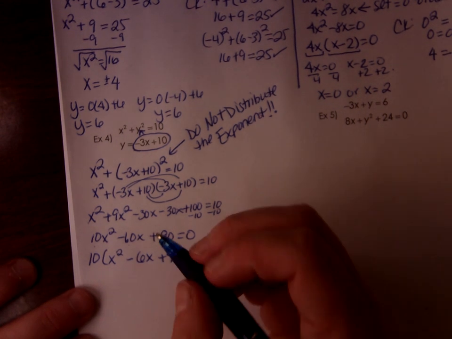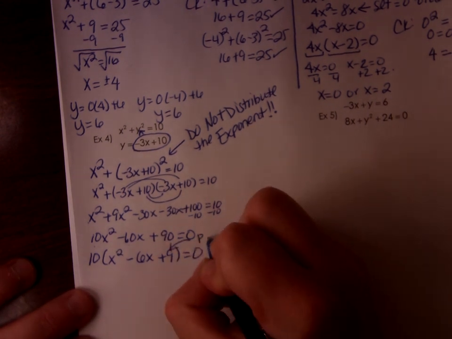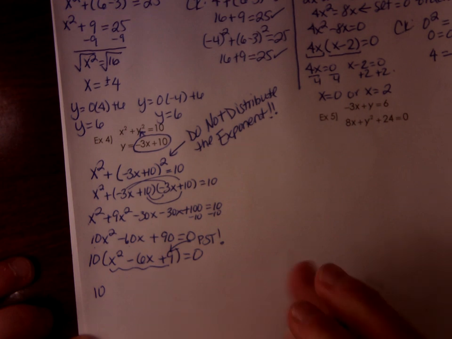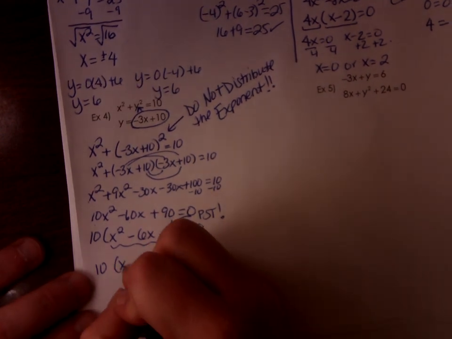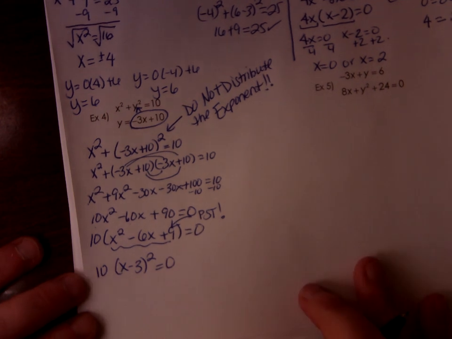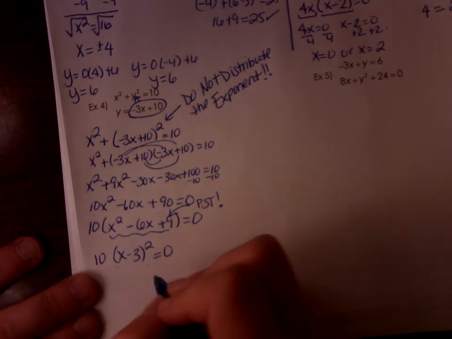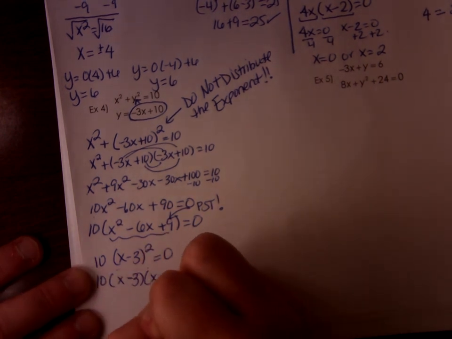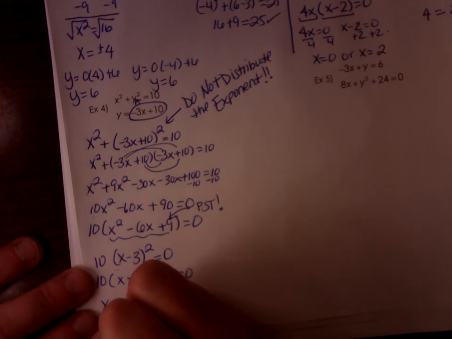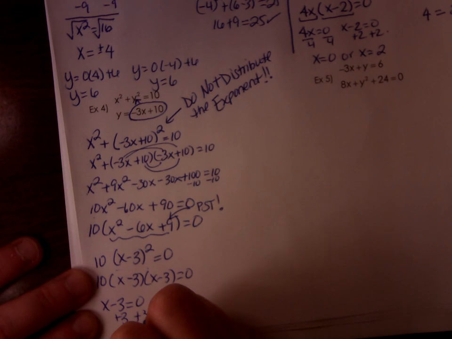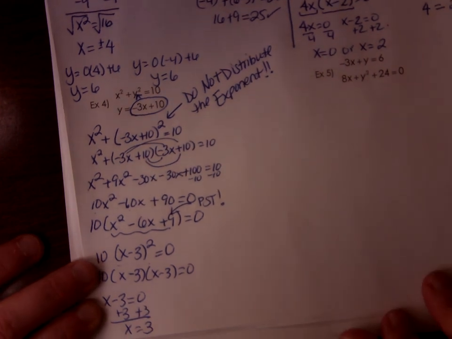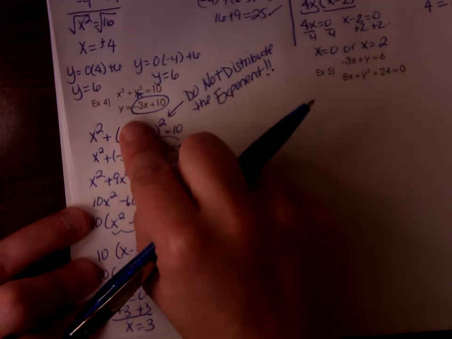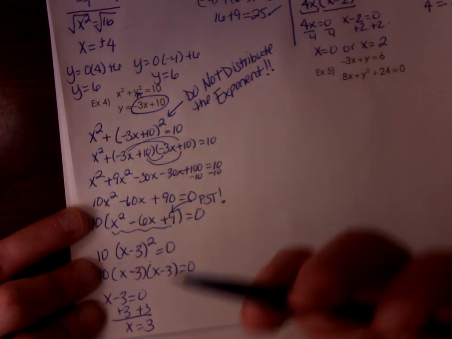X squared minus 6x plus 9, this is a perfect square trinomial. So that's a really easy thing to factor. So that's going to be 10 times x minus 3 squared is equal to 0. So any part containing a variable you can set equal to 0 because this is technically 10 times x minus 3 times x minus 3 equals 0. So you would set x minus 3 equal to 0, add 3 to both sides, and we find that x equals 3, indicating that we would only have one solution, one location in which these two functions or two graphs would intersect with each other.